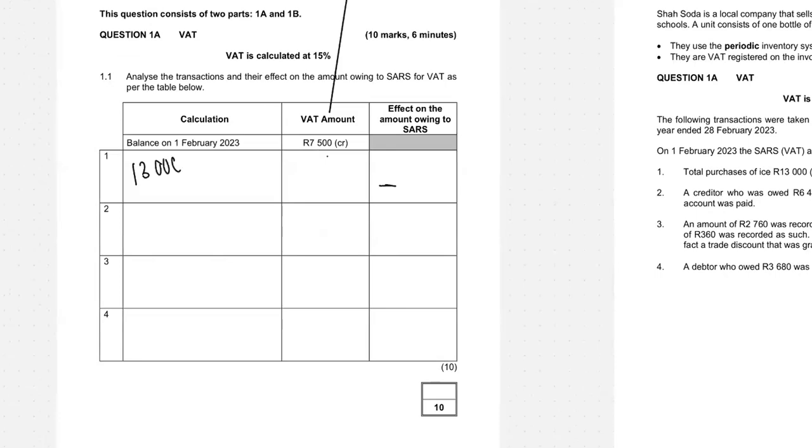So what does that get us? Hope you guys have your calculators with you. So we have 13,000 times 15 divided by 100. What do we get? What's that amount? Okay, so you should have gotten 1,950.